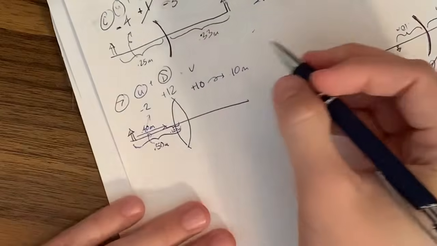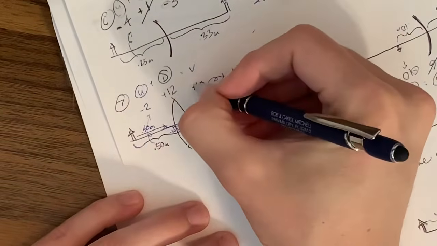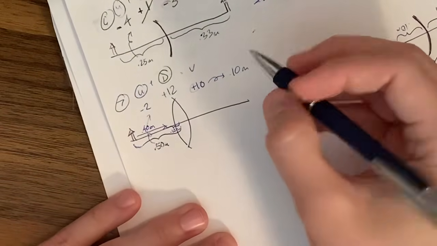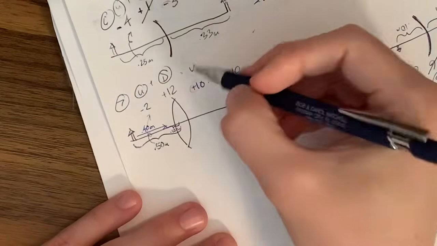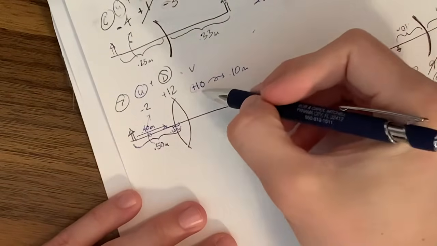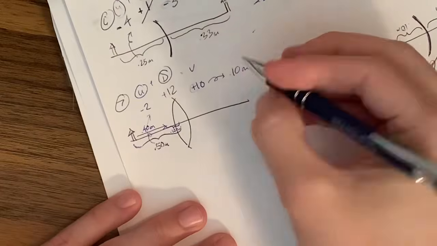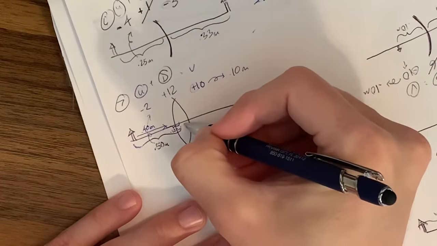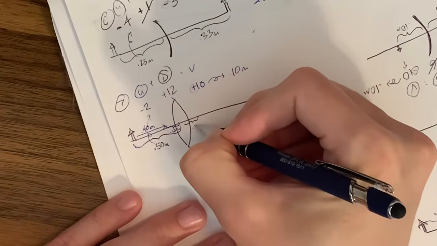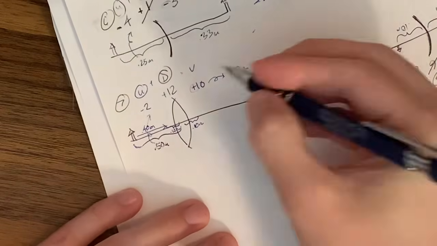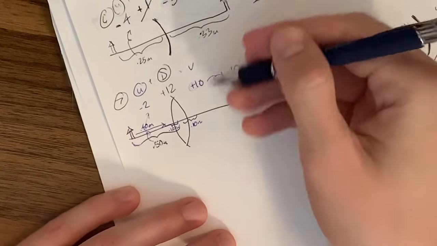Is it going to be to the left or to the right? This is a lens, so it's our normal thing, positives to the right. That means it's going to be a real image as well. It's going to be to the right, by 0.1. So 0.1 is not much. 0.1 meters here.